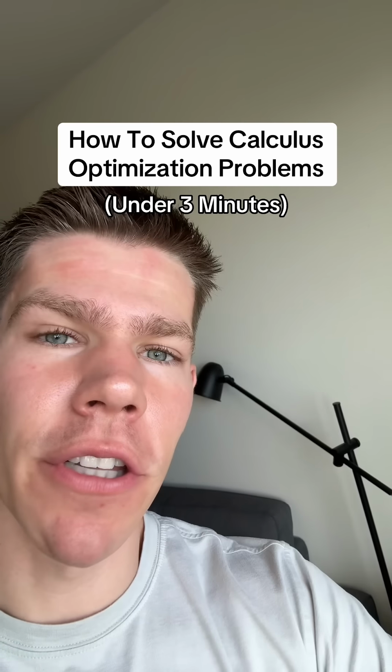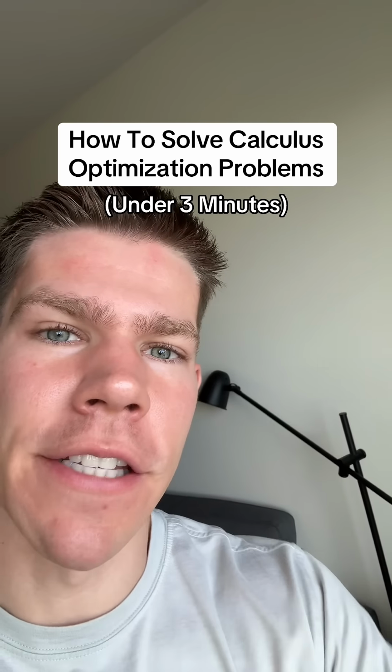Here's how to solve a calculus optimization problem in 4 easy steps. A farmer has 800 feet of fencing material and wants to enclose a rectangular pasture next to a long straight river. The farmer will use the river as one side of the enclosure, so no fencing is needed along the river. Your goal is to find the dimensions, length, and width of the pasture that will maximize the enclosed area.